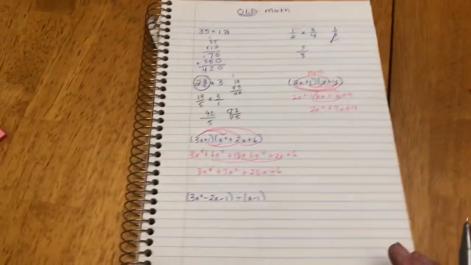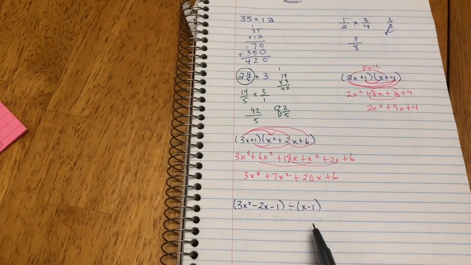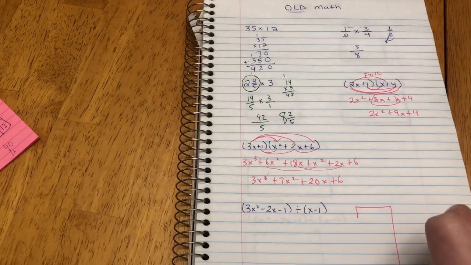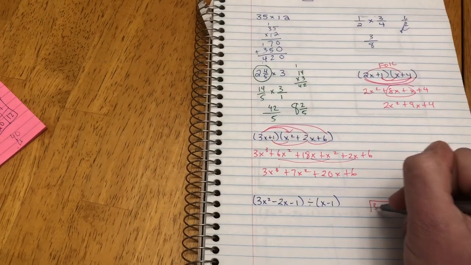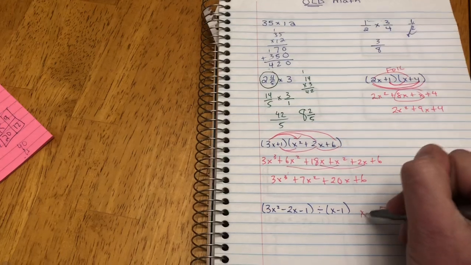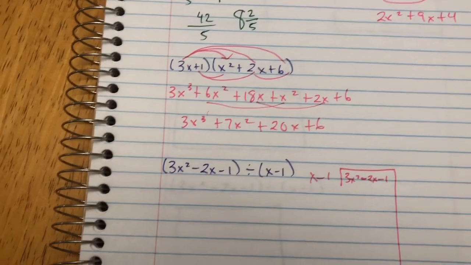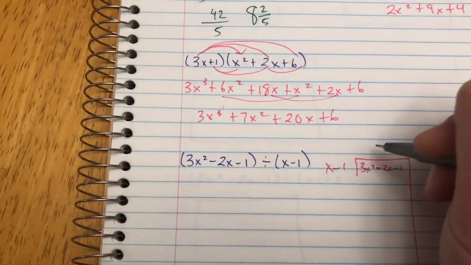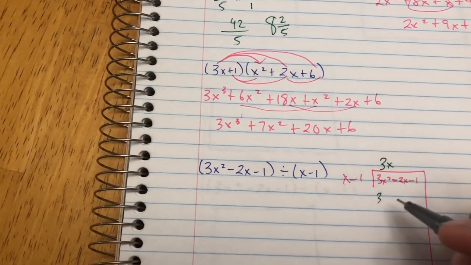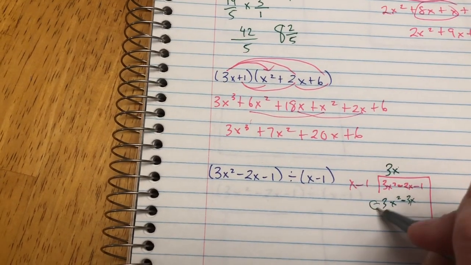All right, now I have to divide a trinomial by a binomial. I remember learning division back in grade 5, so I have to do this, and I'm going to put the 3x squared minus 2x minus 1 in the house because it goes first. There we go. So now I'm going to go, how many times does x go into 3x squared? It goes in 3x times. 3x times x is 3x squared. x times negative 1 is negative 3x. Let's subtract these.